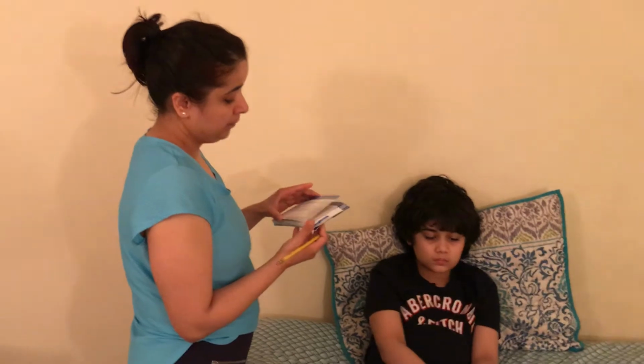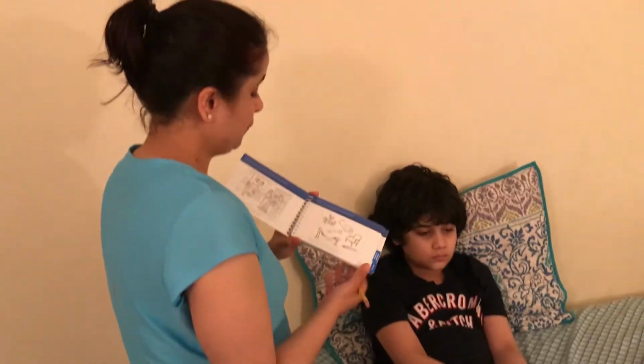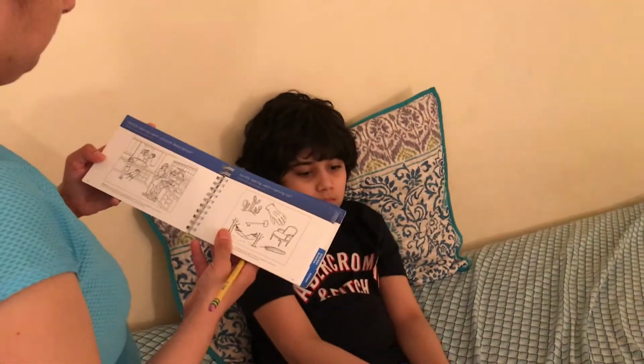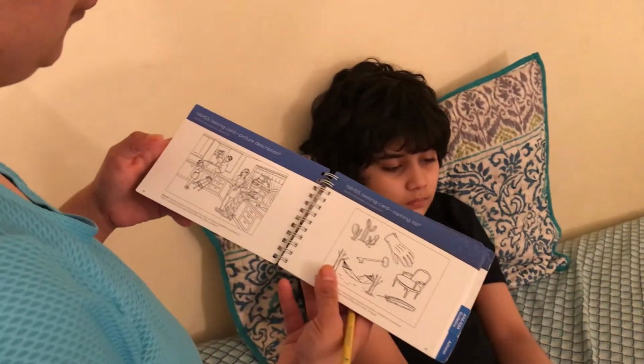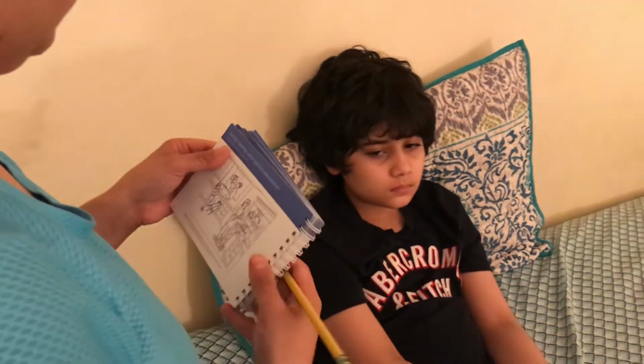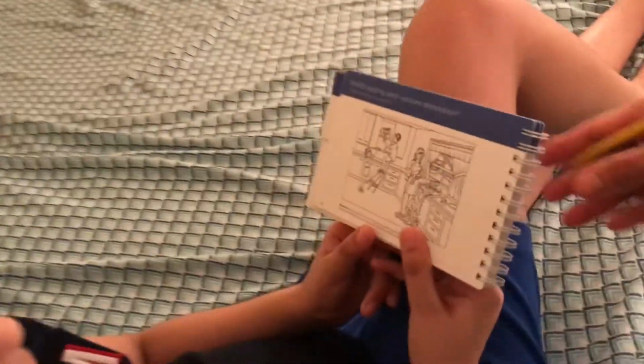Another is the best language. Here I'm going to ask him to describe the picture, and then we'll test if he has any aphasia or not. Can you describe the picture here? I see 3 people in a kitchen.